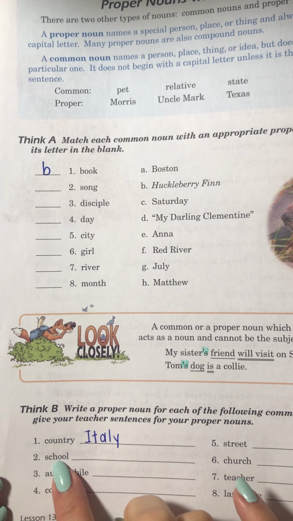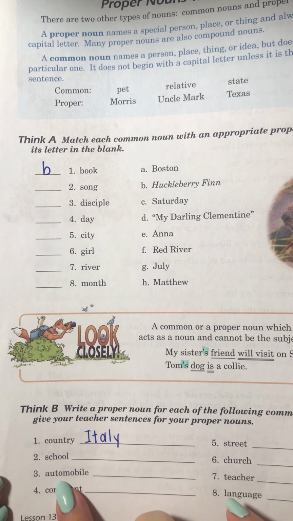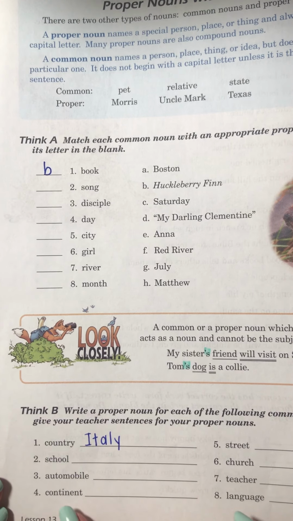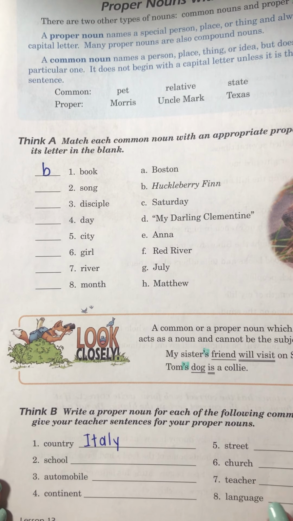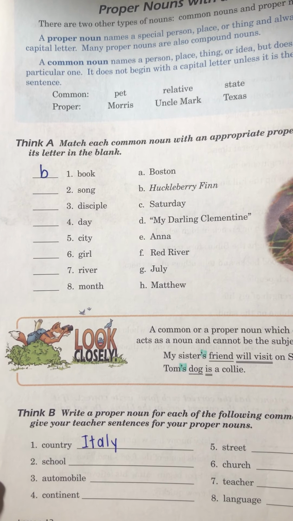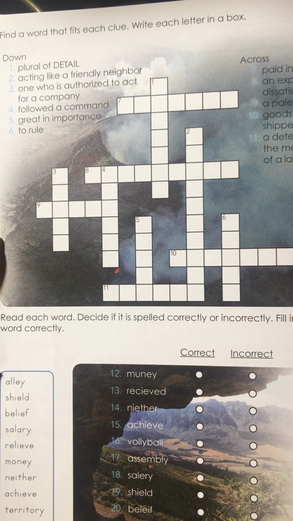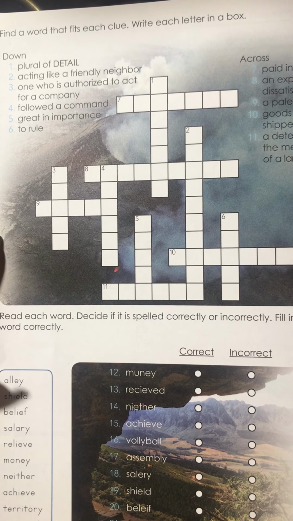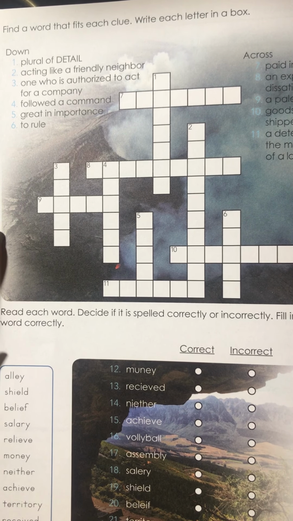A specific school, make sure it's capitalized. A specific automobile, continent, street, church, teacher, language. Don't forget to capitalize. And here for your spelling, as you know, we are on lesson 6, which is reviewing lists 1 through 5.